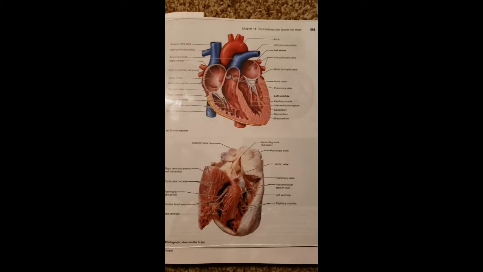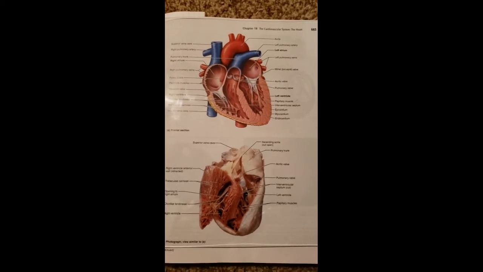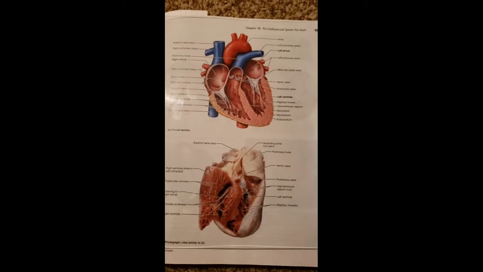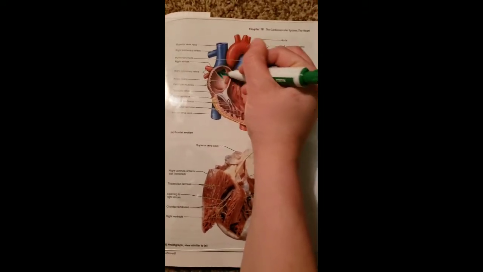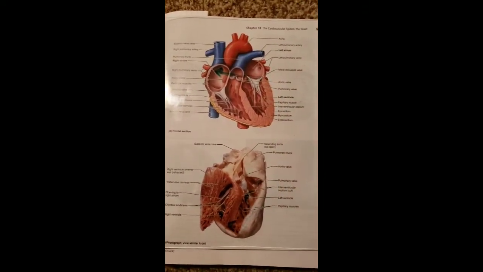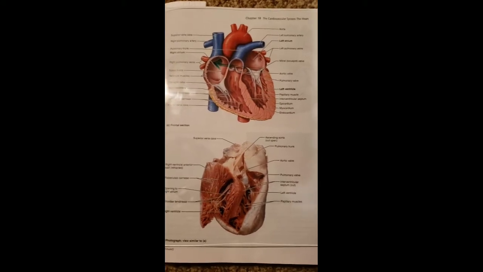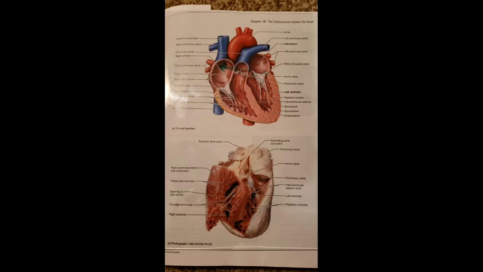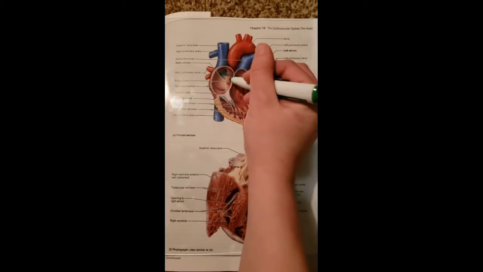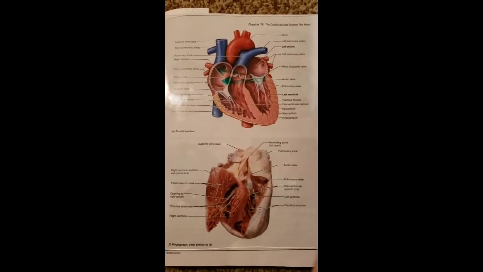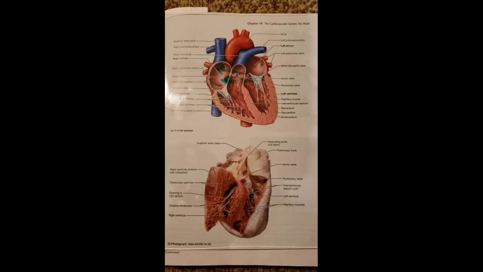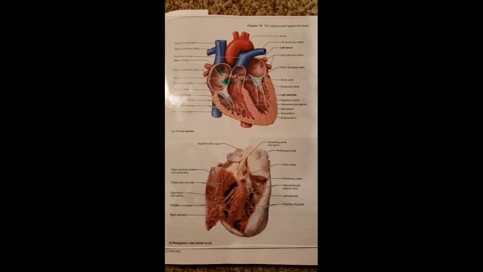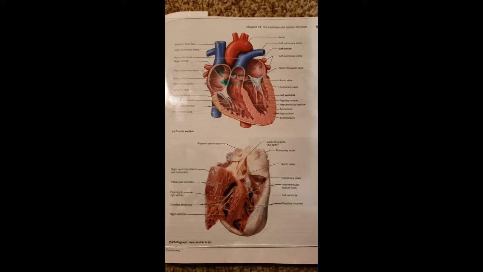The sinoatrial node is located right up at the top of the right atrium, where it joins with the superior vena cava. So it's going to be about right here. That in turn transfers the impulse to the AV node. That's our atrioventricular node. It's located just a little bit lower, right before the tricuspid valve, in the right atrium. That is one of your secondary pacemakers.